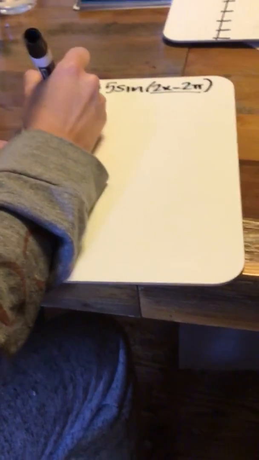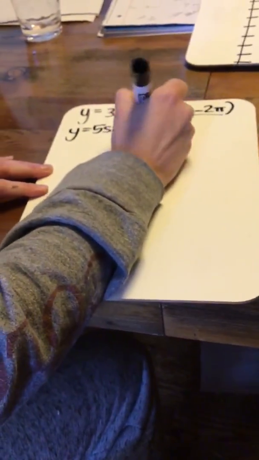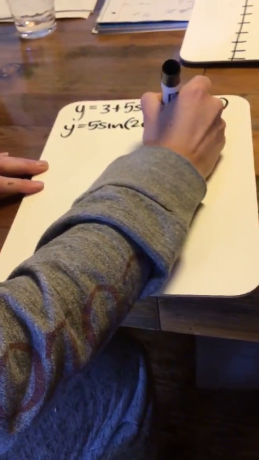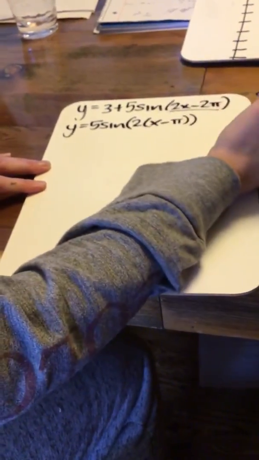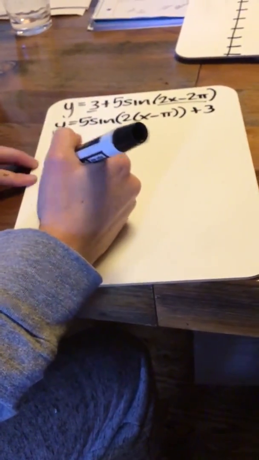We are going to graph this equation. First, we're going to get it in the correct form. You do need to look right here and you see that you're going to have to factor out a 2. So I'm going to say y equals 5 sine of, and then take my 2 out, which leaves me with x minus pi on the inside. And I'm going to go ahead and put my 3 at the end. So that's easy to figure out my a, b, and c.